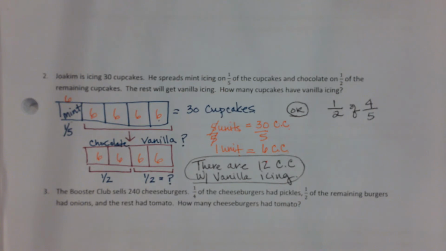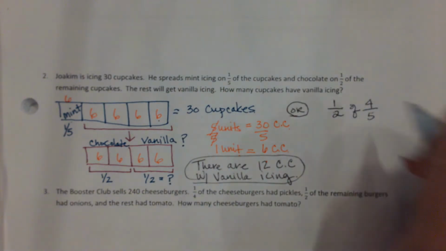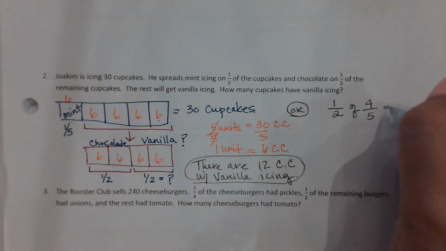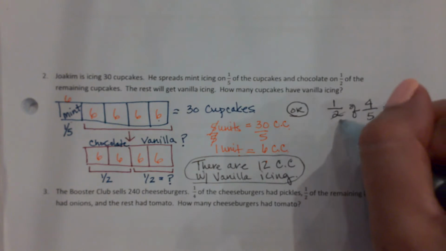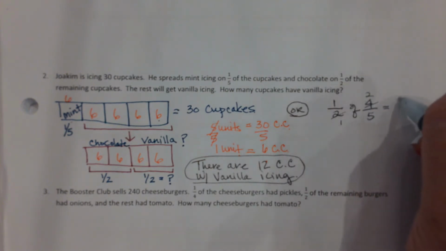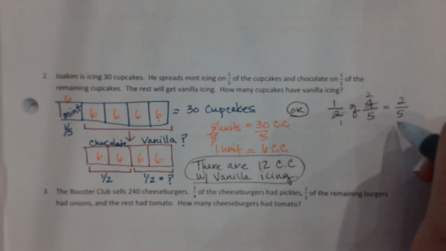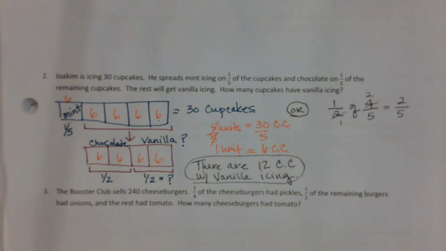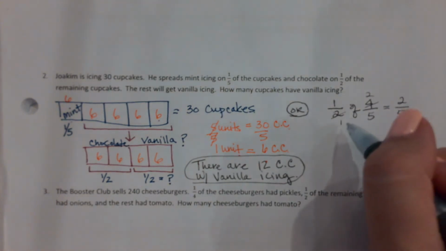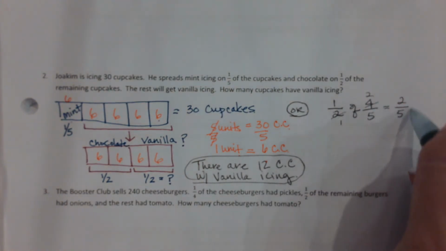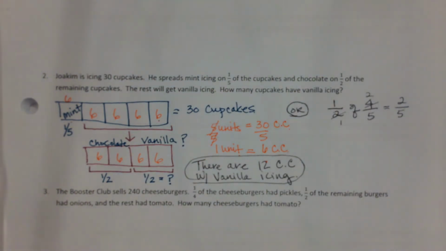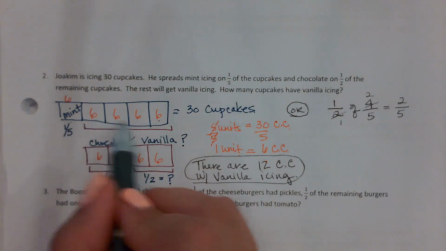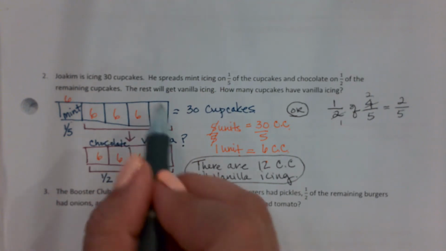So 1/2 of what fraction? 4/5. So we could solve that quite easily. So I could just cross cancel here and I end up with 2/5, right? Well, 1/2 of 4/5 is 2/5. Well, that makes sense, right? We can see that right here. 1/2 of 4/5 is 2/5.